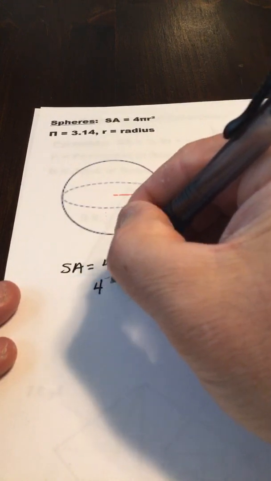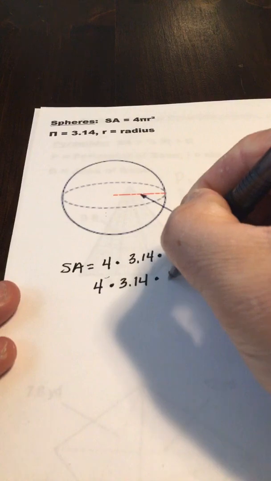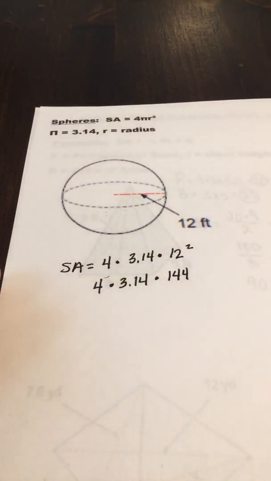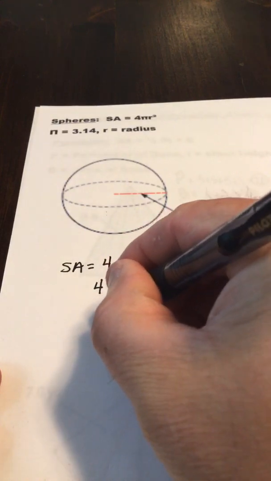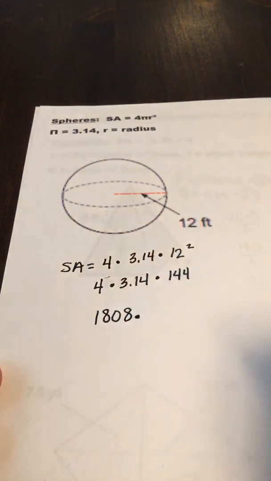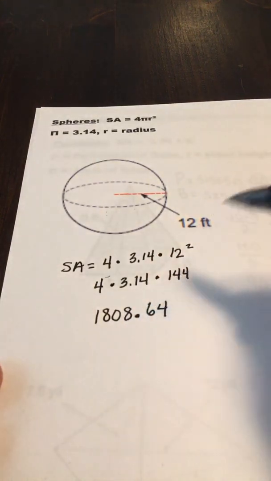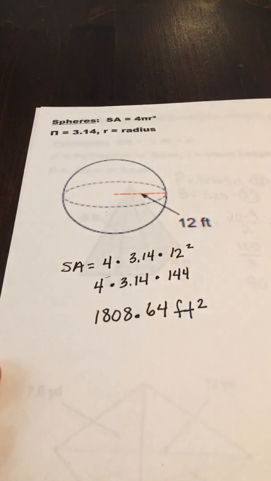That's 4 times 3.14 times 144. Multiply all those together, and you get 1,808.64. And since it is feet, you're going to go feet squared. And that is how you find the surface area of a sphere.